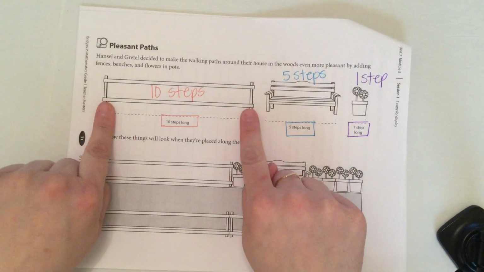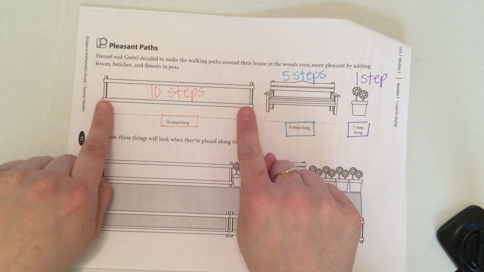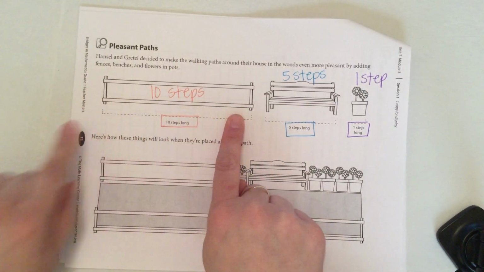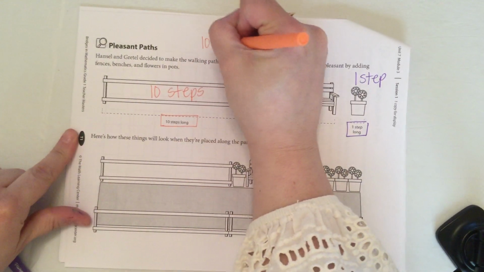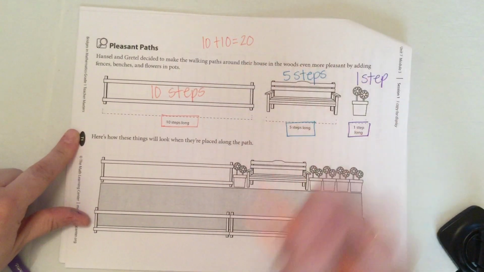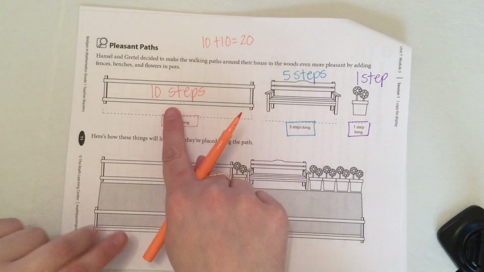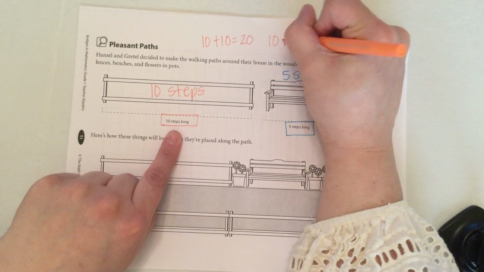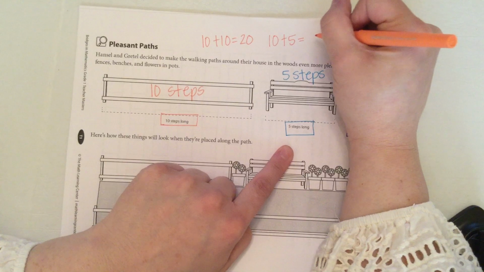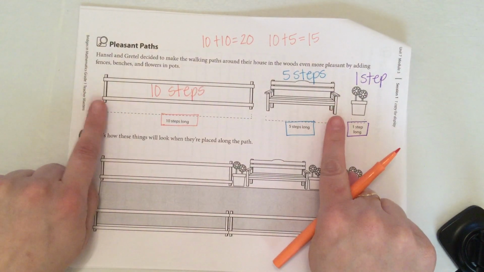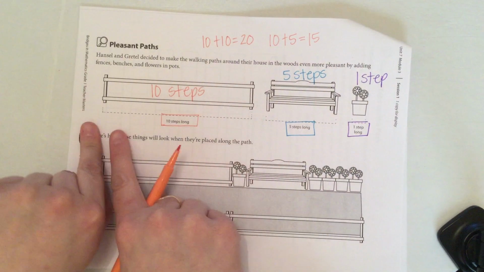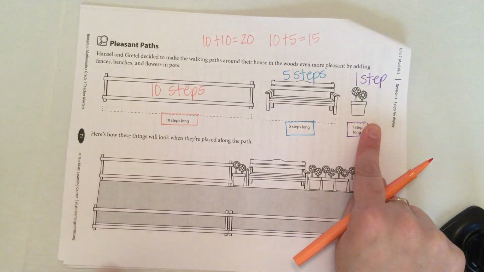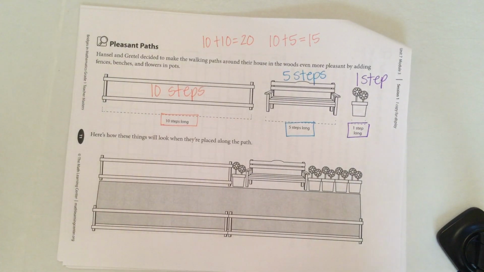Okay, so if I had 2 fences together, 2 fences would be 20 steps because this fence is 10, the next fence is 10, and 10 plus 10 equals 20. If I had a fence and a bench, I would have 10 steps for my fence plus 5 steps for my bench, and that would give me a total of 15 steps. If I had a fence, a bench, and a flower pot, you do the math. Tell me how many steps that would be.